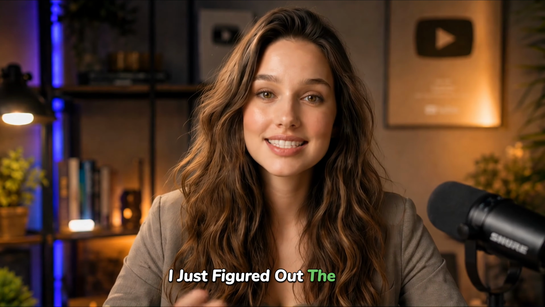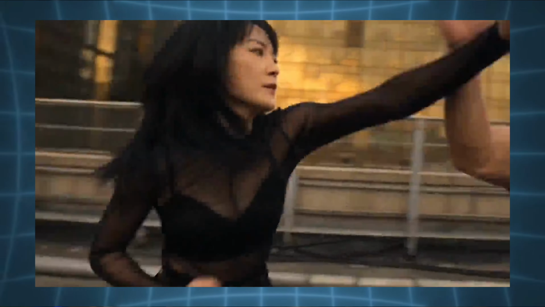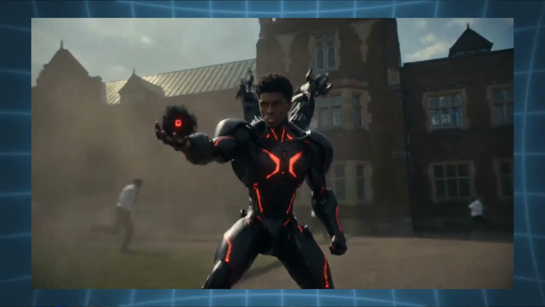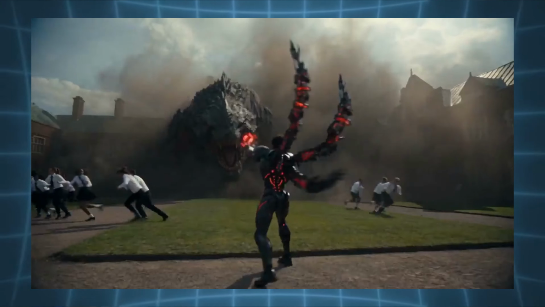I just figured out the exact workflow to create long cinematic AI videos where nothing shifts. Not the character, not the environment, not the vibe. And I've seen a lot of people try this and fail for one reason. They jump straight into video generation with zero prep. Every clip looks different. The character's face keeps changing, and the whole thing falls apart in the edit.